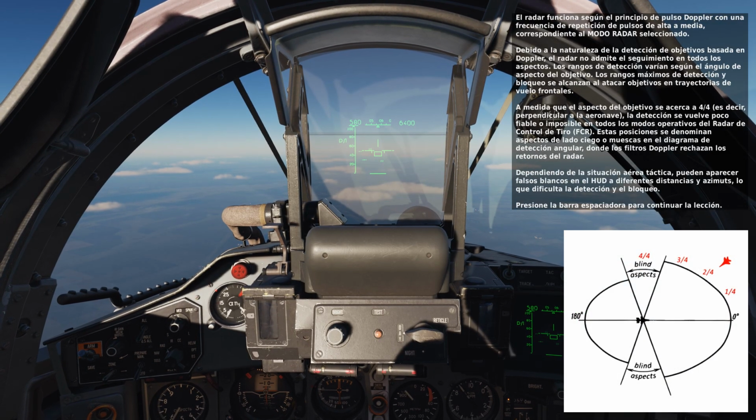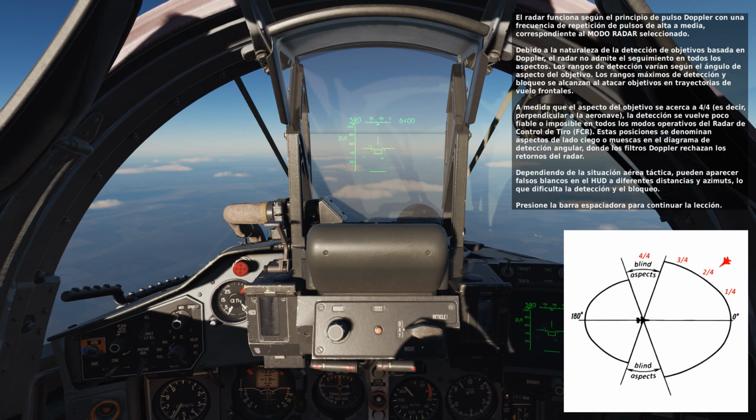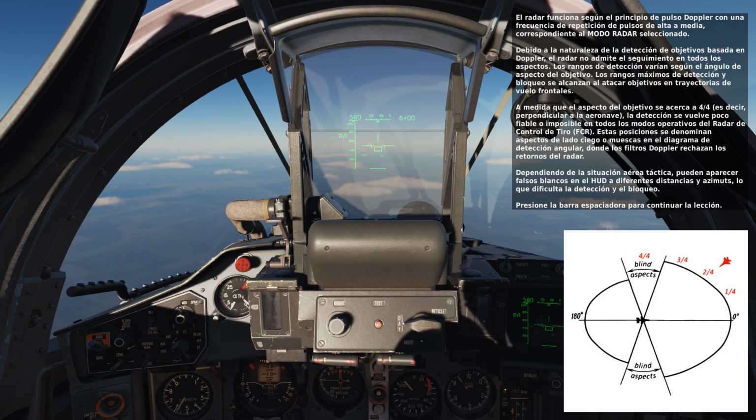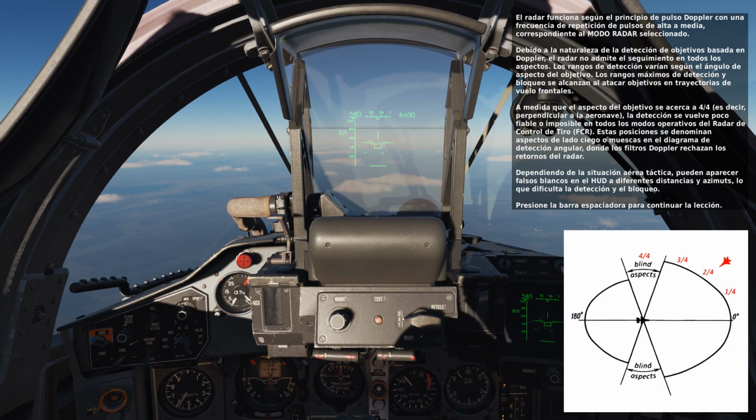The radar operates on a pulse Doppler principle with a high to medium pulse repetition frequency corresponding to the radar mode selected. Due to the nature of Doppler-based target detection, the radar does not support all-aspect tracking. Detection ranges vary depending on the target's aspect angle. Maximum detection and lock-on ranges are achieved when engaging targets on a head-on flight path.